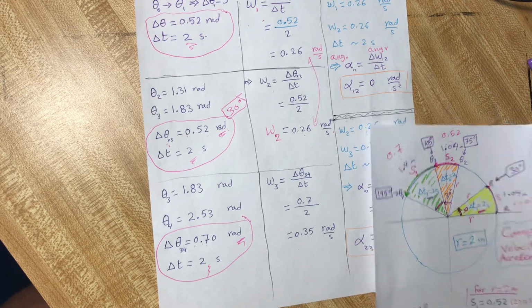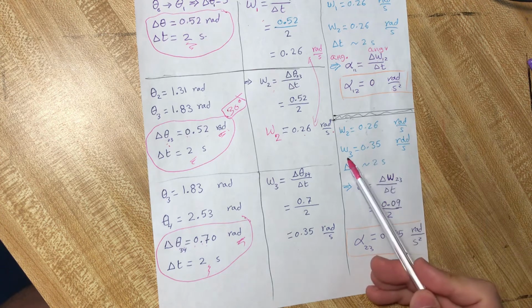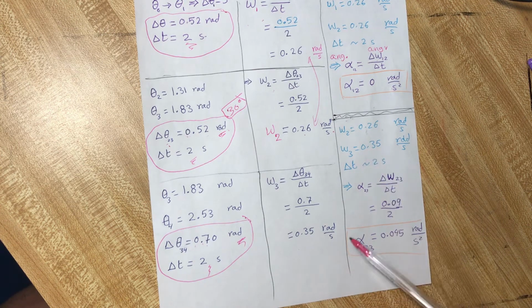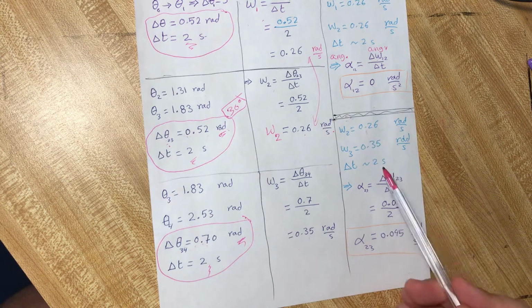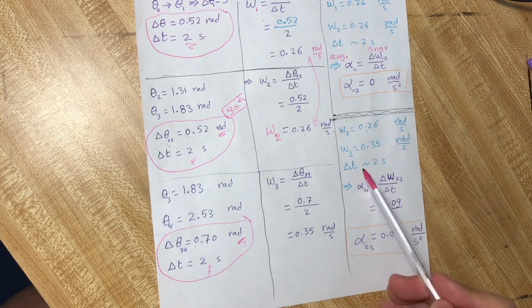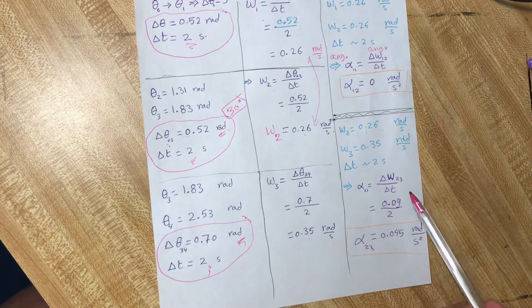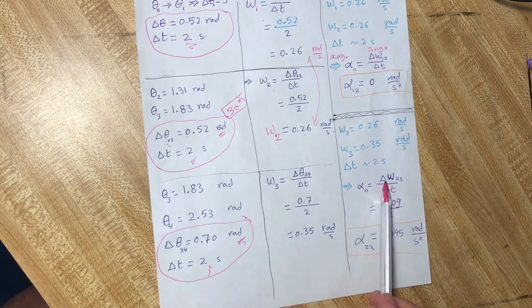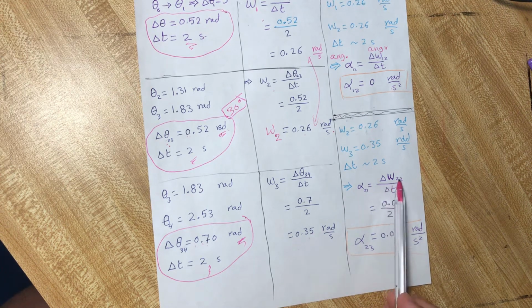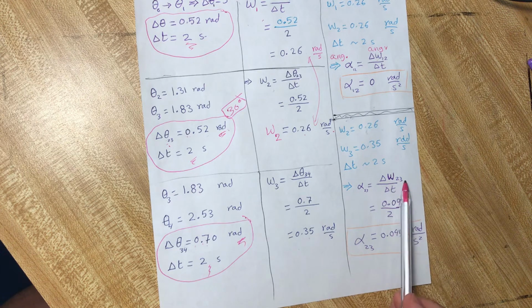Now what about the change in angular velocity between these two sections? We have acceleration. Now we will see how. We have omega 3 equal to 0.35. We found omega 2 is equal to 0.26 radian per second. And the time is the same period, 2 seconds. Now, the angular acceleration between 3 and 2 is equal to the change of angular velocity between 2 and 3 over delta t.